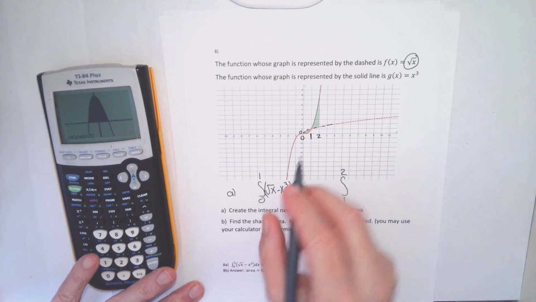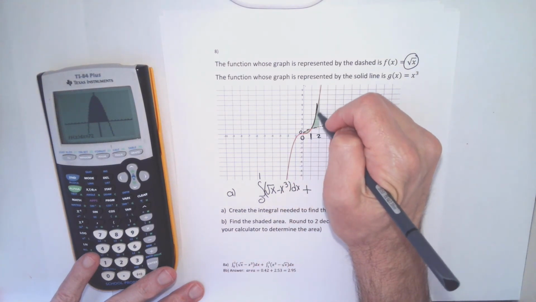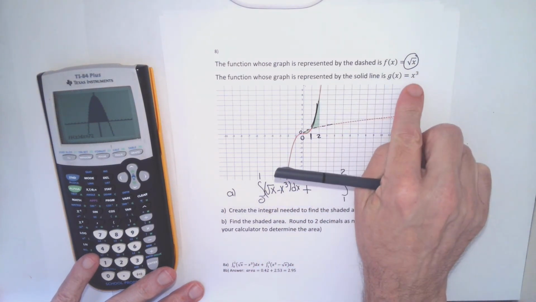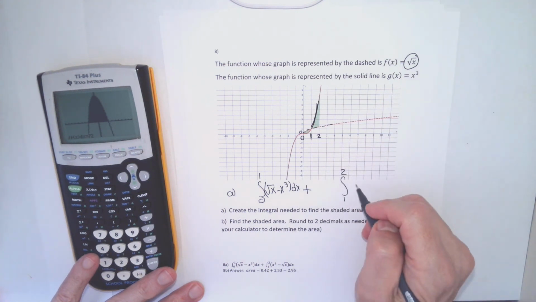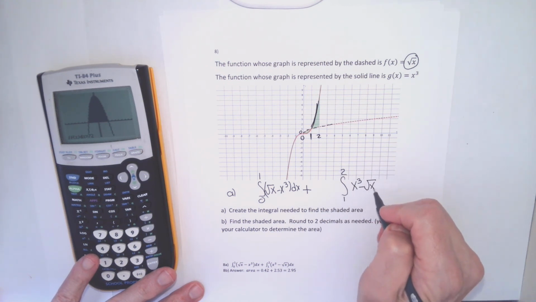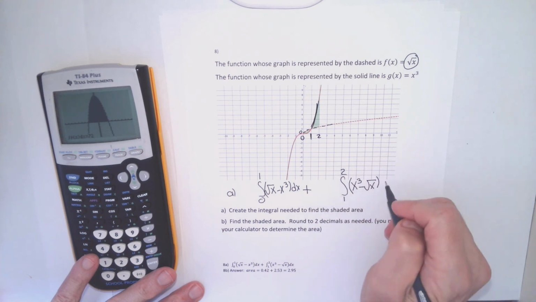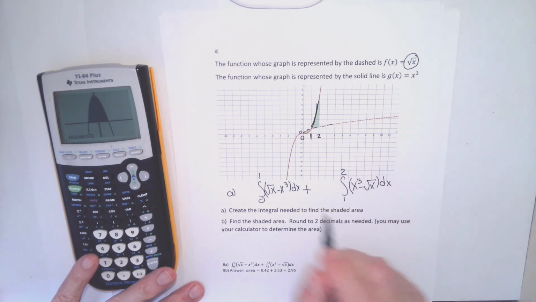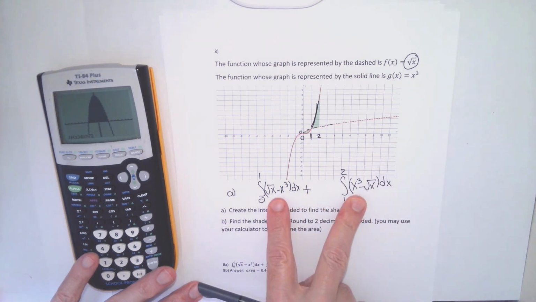Once we get past the intersection, then the solid function is the higher function, and the solid function is x cubed. So for the second region, I'm going to go x cubed minus square root of x, pop a parentheses in, pop a dx in. This is a perfect answer for part A, and those don't even simplify. That's the best I could do for part A.